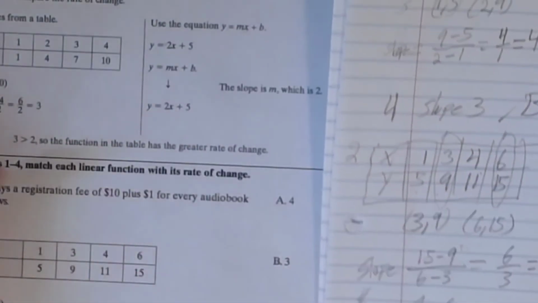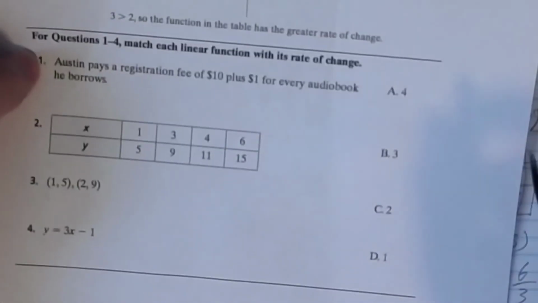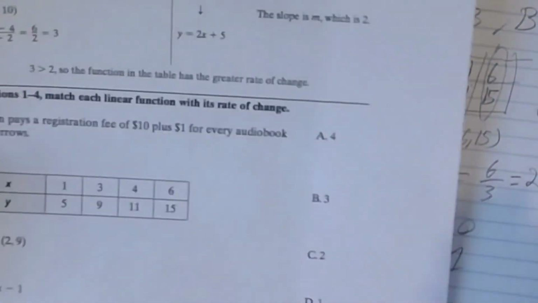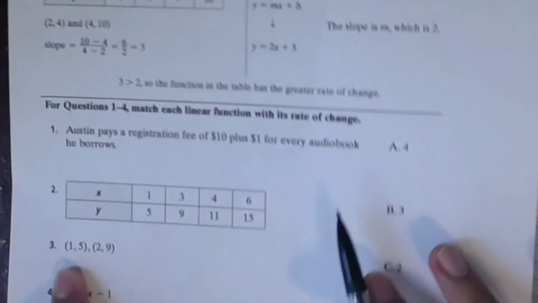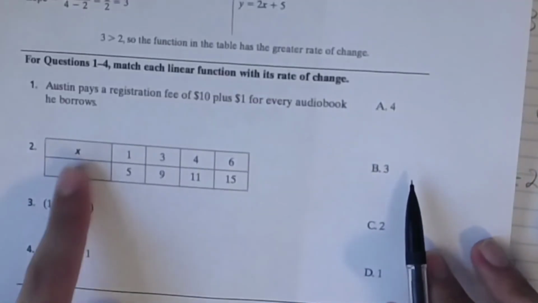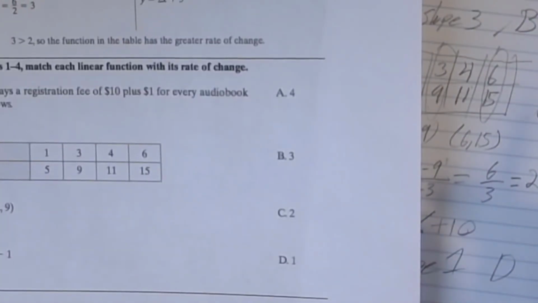Now let's look at our answers. We already did A and B, so we have 2 goes to C. And then the fourth one goes to D. So we have 3 goes to A. We have 4 goes to B. We have 2 goes to C. We have 1 goes to D. Yeah, that's how we did it. We did it step by step.